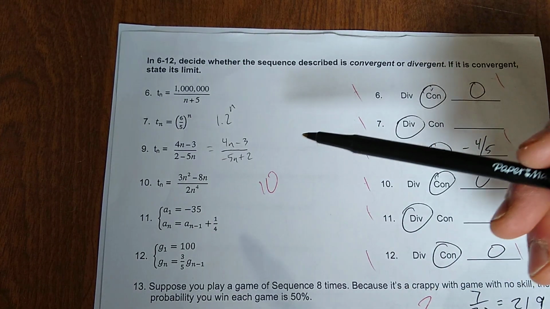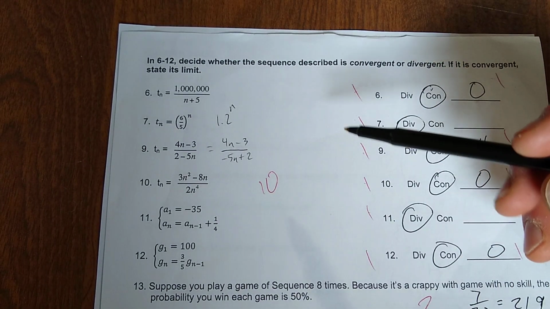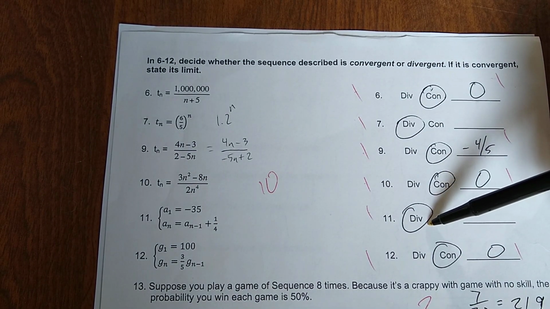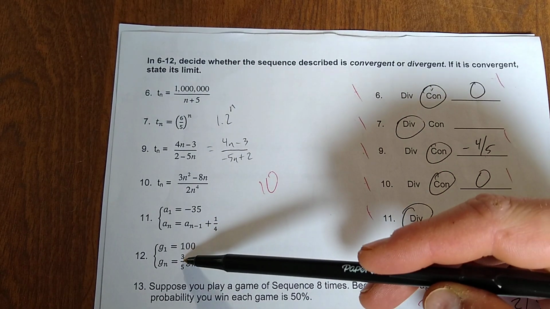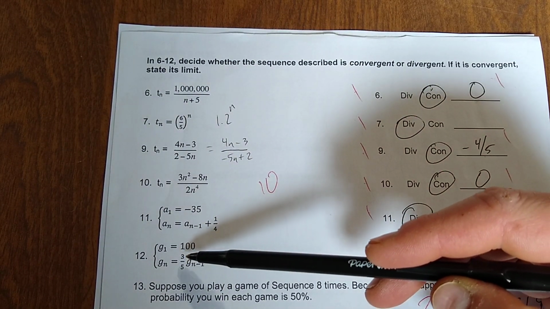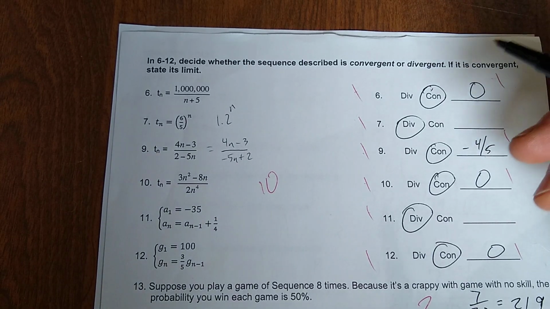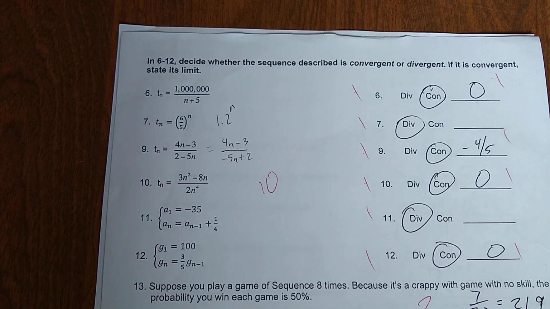Adding, that's arithmetic, meaning it's going to continuously increase a little bit until it gets to infinity. It means it diverges. Last one, this means we're multiplying by 3/5. 3/5 is 0.6, so it keeps getting smaller and smaller, and it approaches 0.